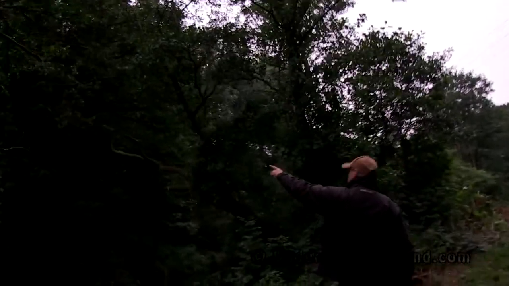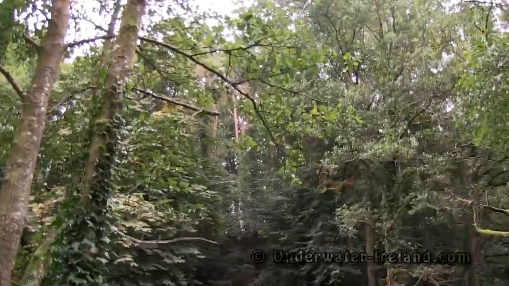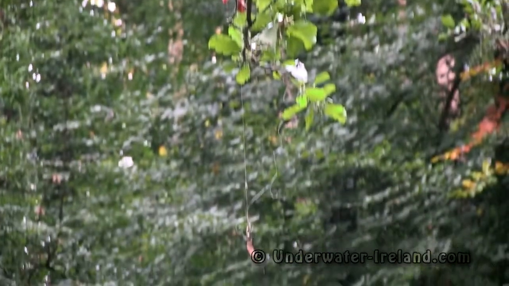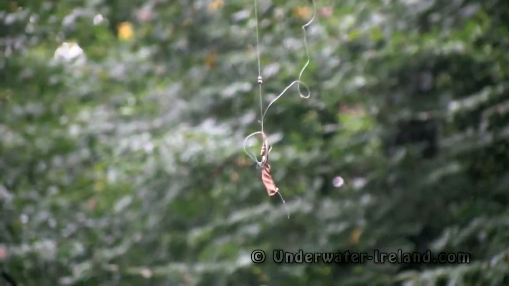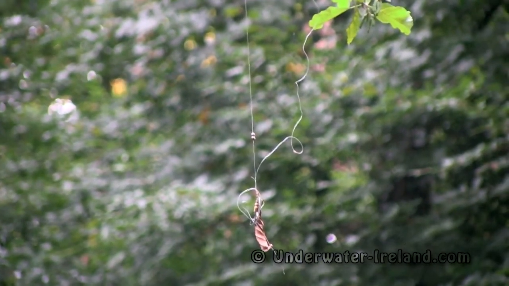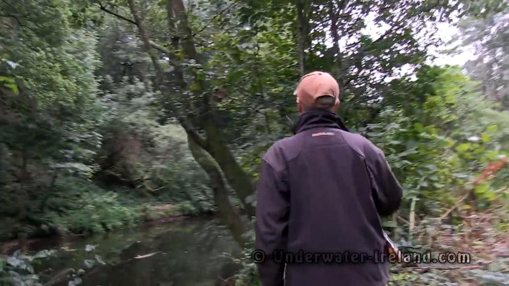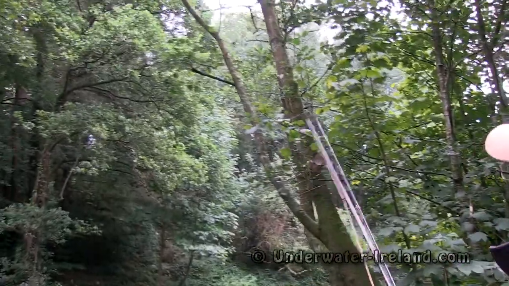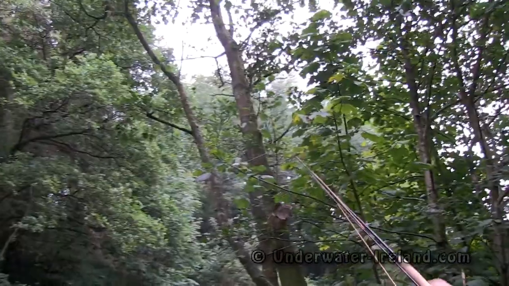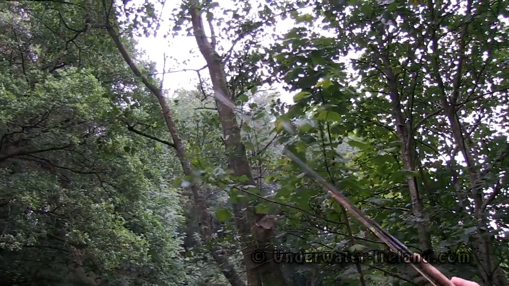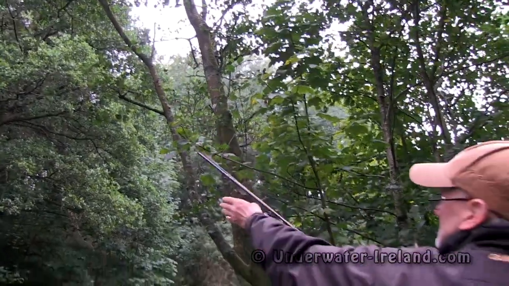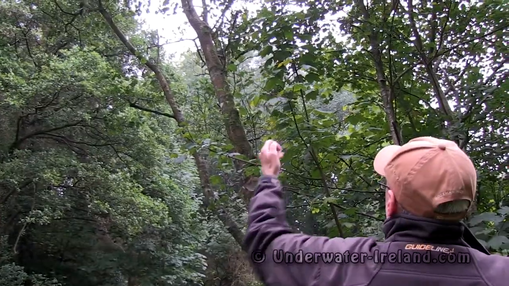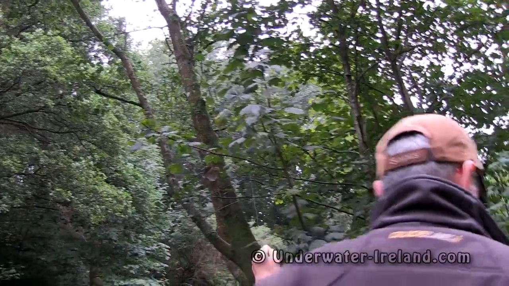There you go. See them? See? That one is very easy to see. But that's what happens at night time when you don't know where the branches are. You're going to lose your flies up there. No, there's another one, look. There's another fly. There we go, and we have somebody's flies. One second out.